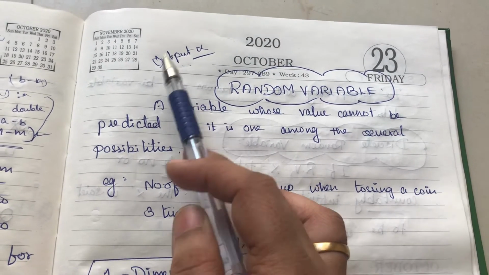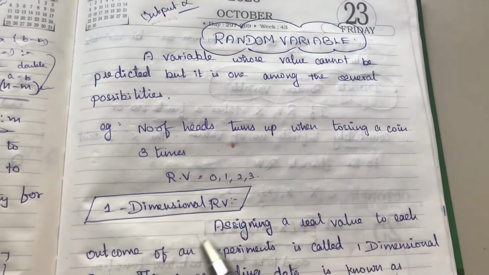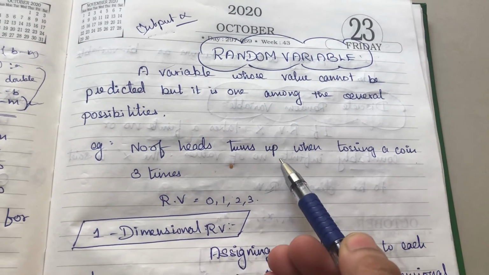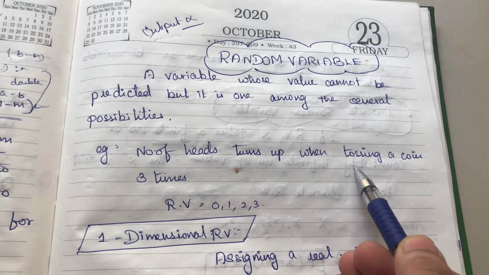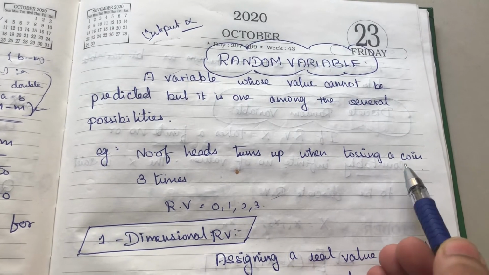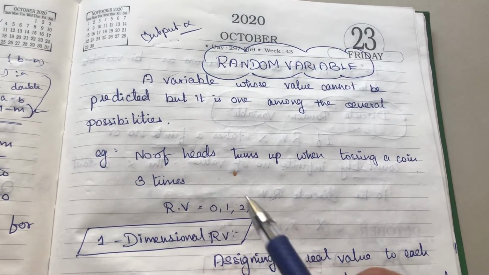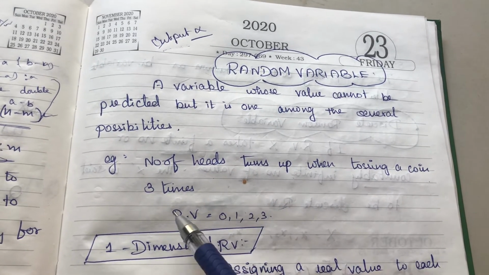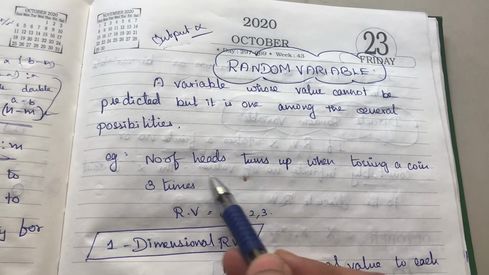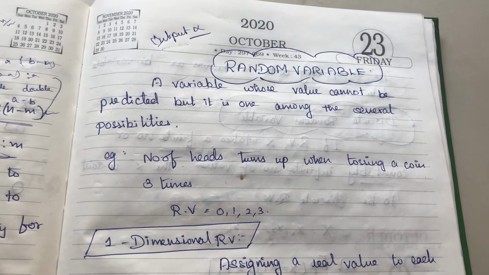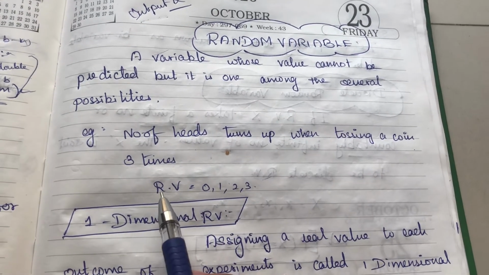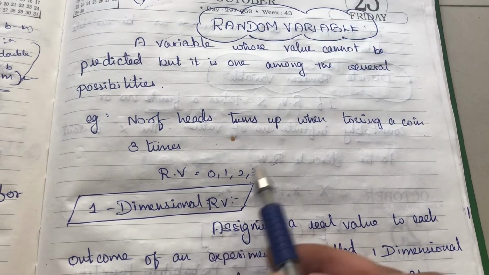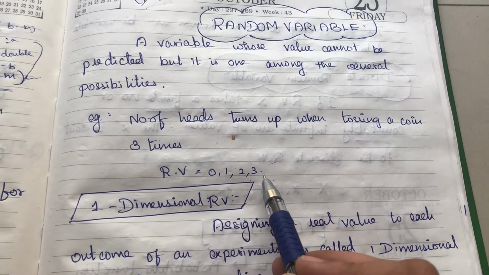Same as a random experiment. For example, the number of heads that turn up when tossing a coin 3 times. I'm just tossing a coin 3 times and they are asking for the possibilities for heads. So I can easily say the random variable will be 0, 1, 2, 3. So 3 coins, so up to 3.